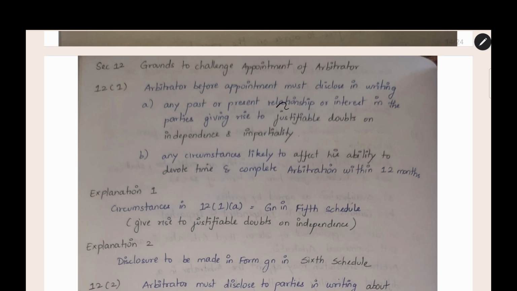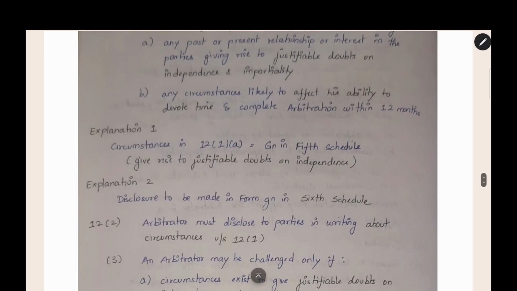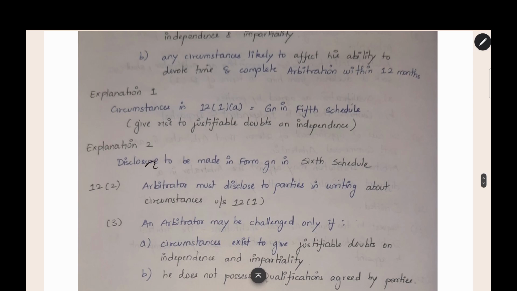The first disclosure is regarding the relations with the parties; the relations are given in the 5th schedule. The second one is whether he will be able to devote time for the arbitration and complete it within 12 months. These are the two disclosures under section 12 subsection 1. And the disclosure should be made in a separate format, the form given in the 6th schedule.